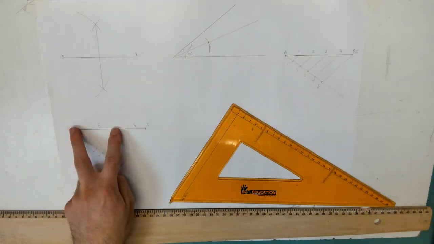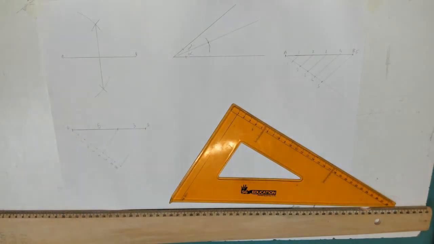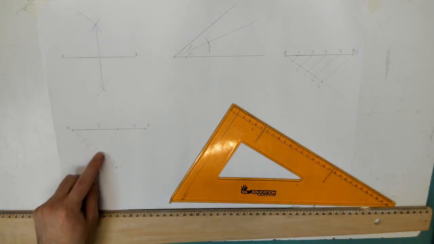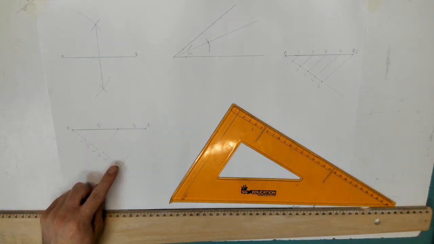So that distance there is 5 is to 3 now. Because we've got 1, 2, 3, 4, 5, and we have 3 left over, 6, 7, and 8. And that divides that line up.